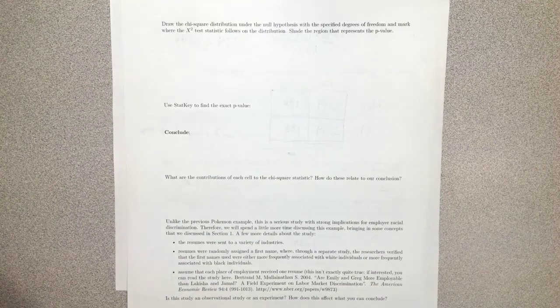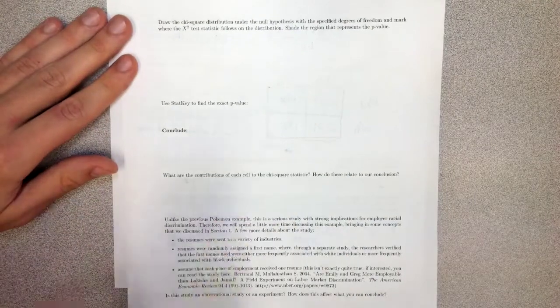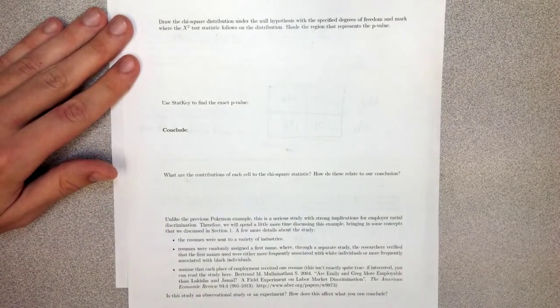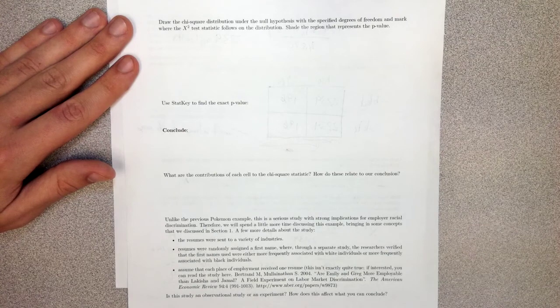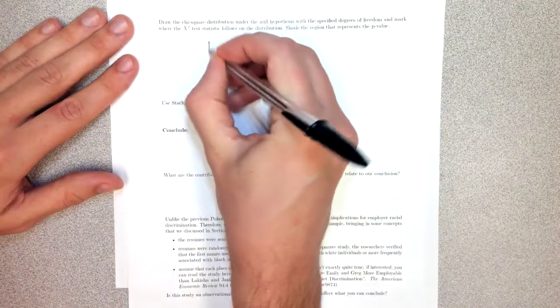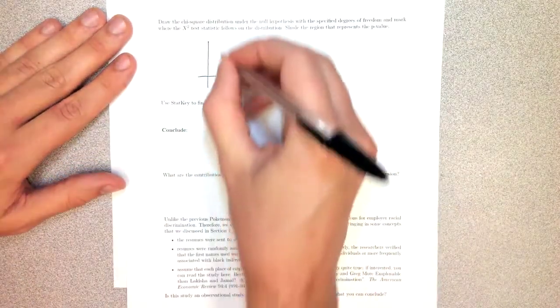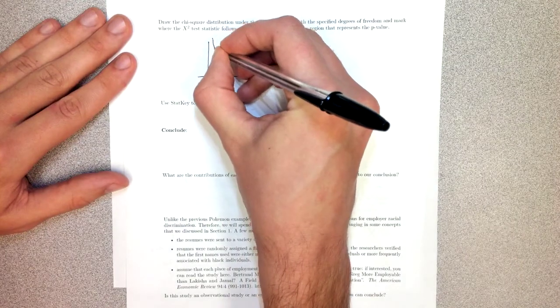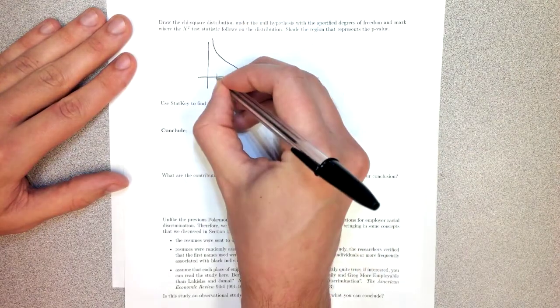Unlike the normal distribution, with this chi-square distribution you have a hard time drawing it without StatKey. To look at the distribution shape, you'd go on to StatKey and enter in the 1 degree of freedom, and you would see that the shape looks something like this.